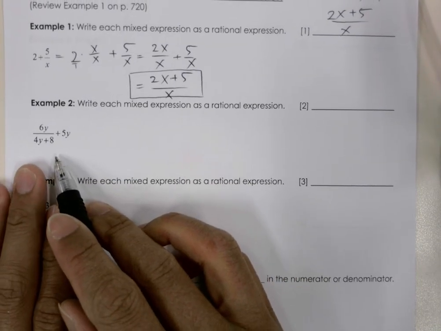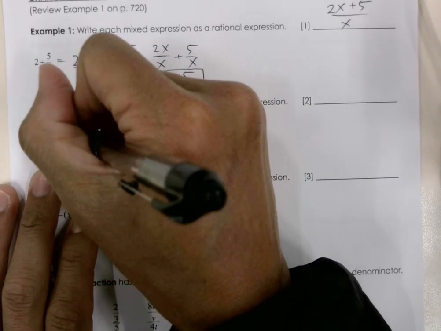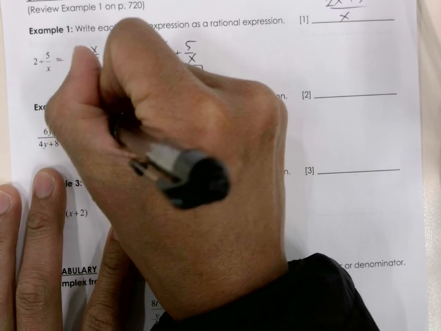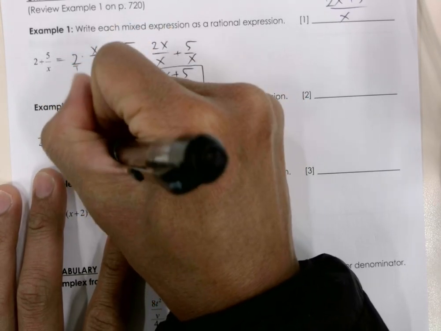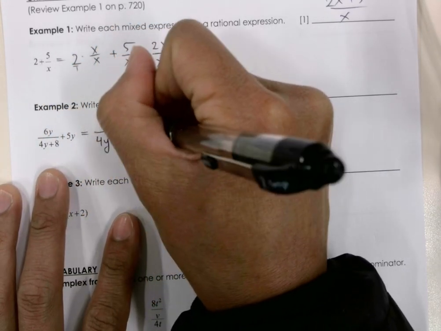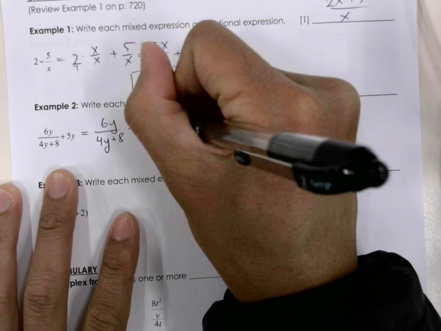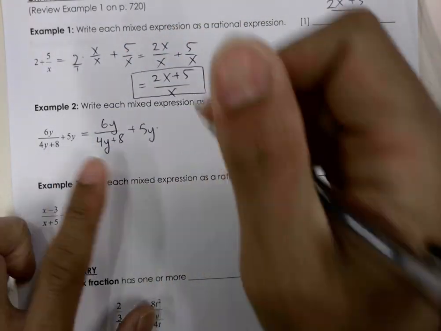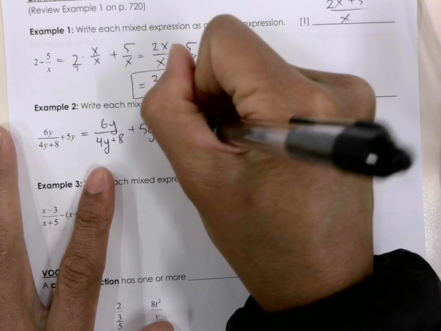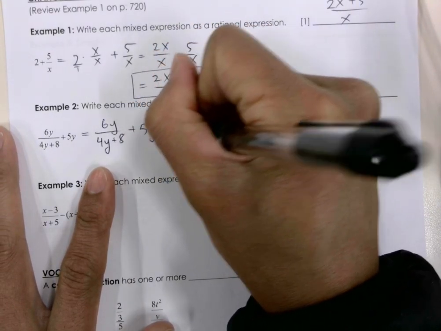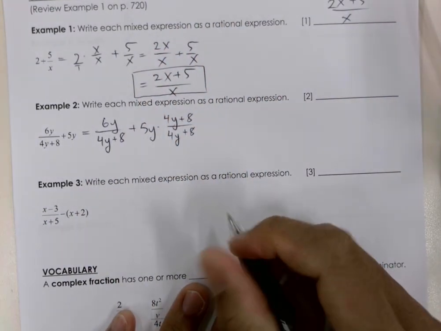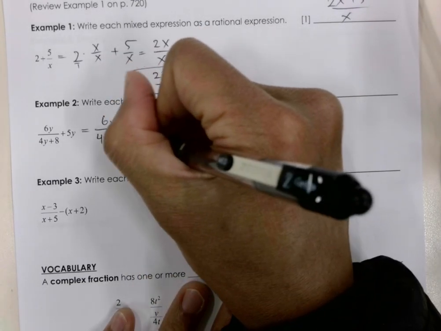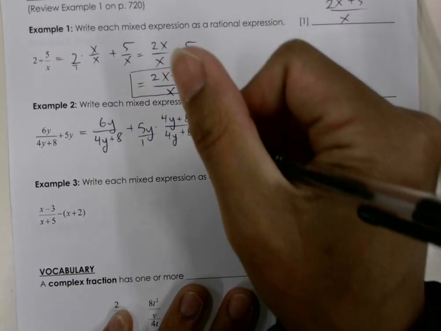Okay, so this one gets a little bit more complicated, but it's the same strategy. We could say 6y over 4y plus 8 plus 5y times denominator over denominator, so 4y plus 8 over 4y plus 8. When we multiply out, we'll put a 1 under that 5y.